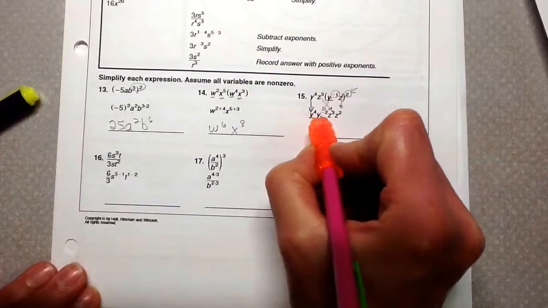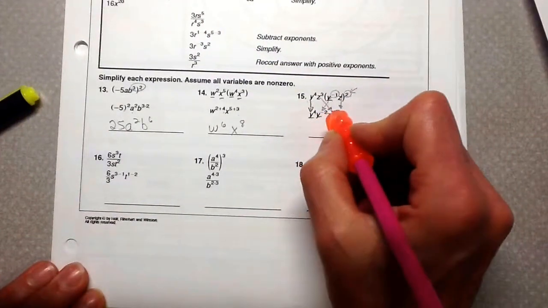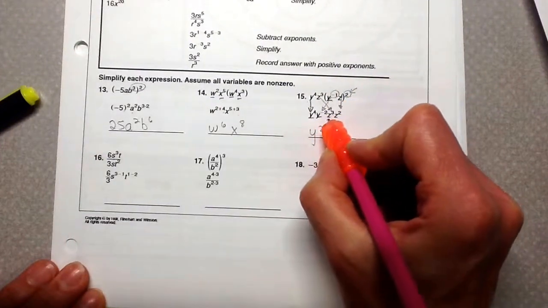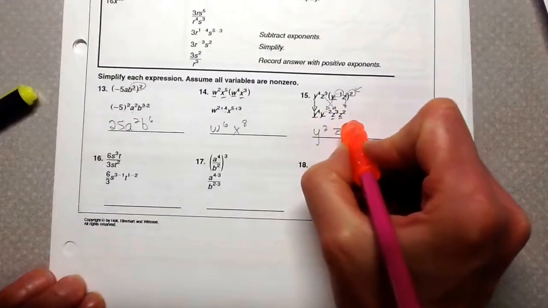Okay, now we have the same bases. We need to add the exponents. So 4 plus a -2 is going to give us y squared. And then same bases again, add the exponents, z to the 5th.